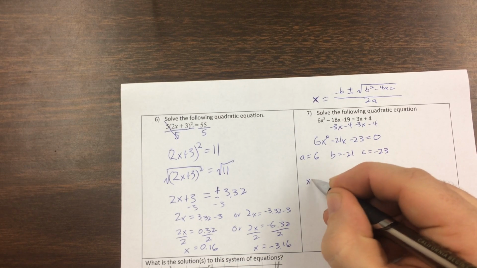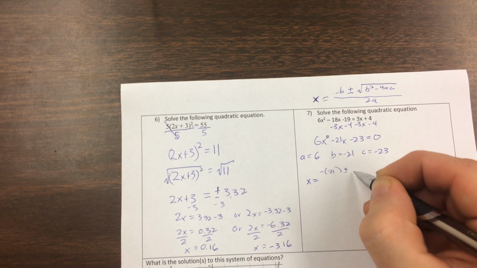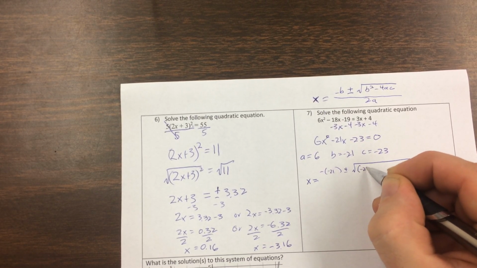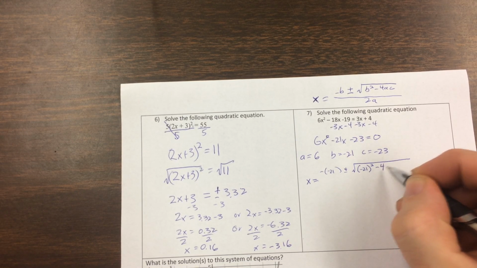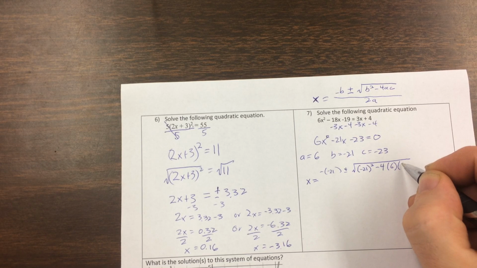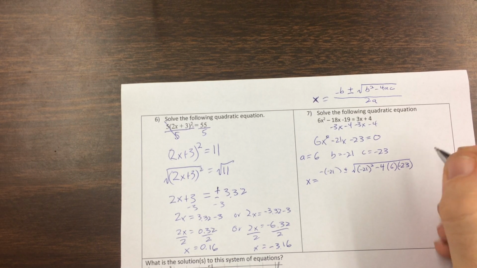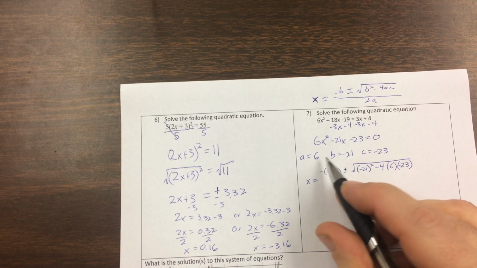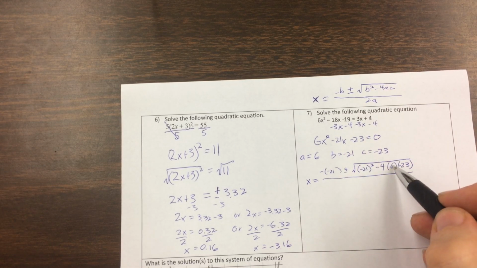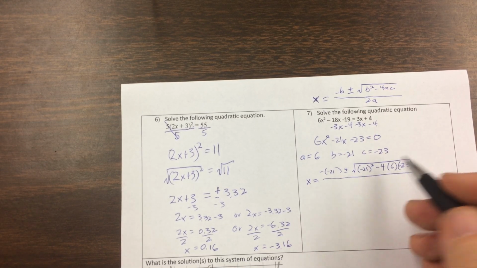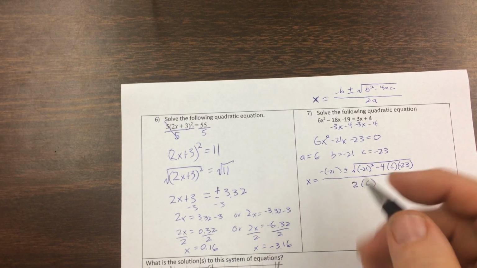So let's do that. X equals negative b plus or minus the square root of b squared minus 4 times a times c. It's a negative. It's important you keep those negatives there where they are. So that's why whenever I have a variable from here, I put the parentheses and then I double check to make sure I'm putting the signs in correctly. Then 2 times 6. Okay?